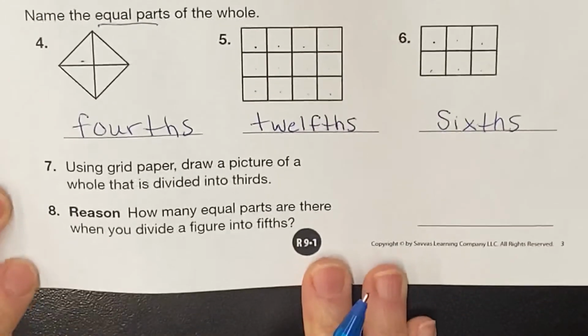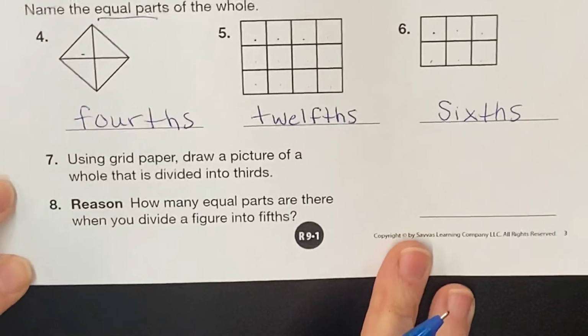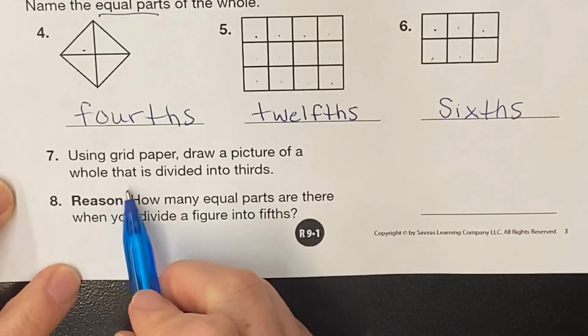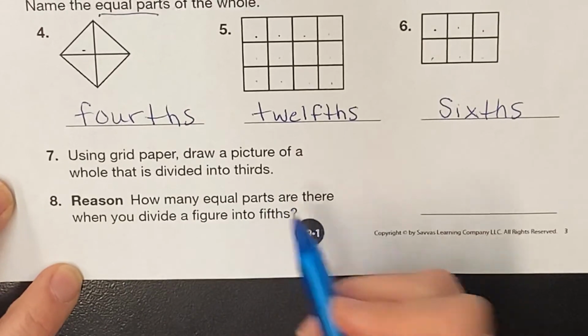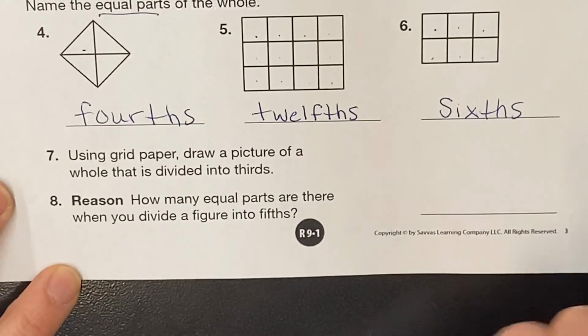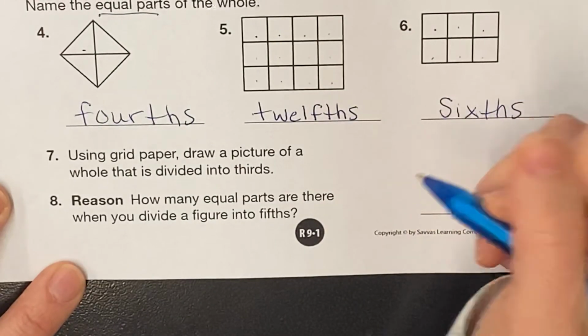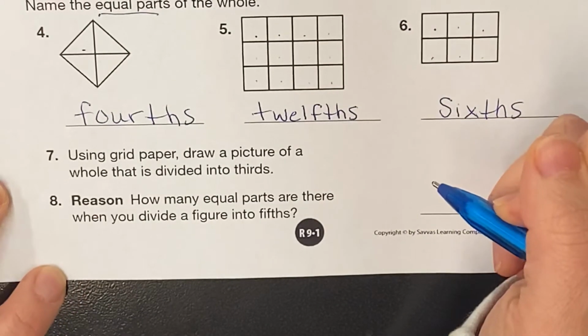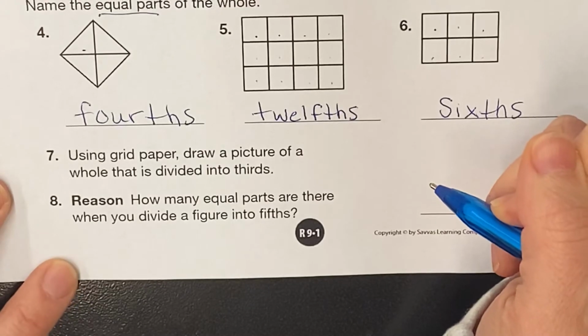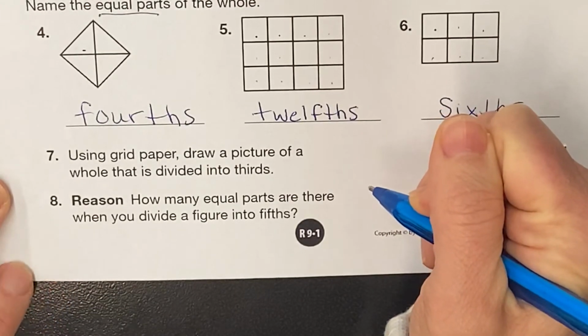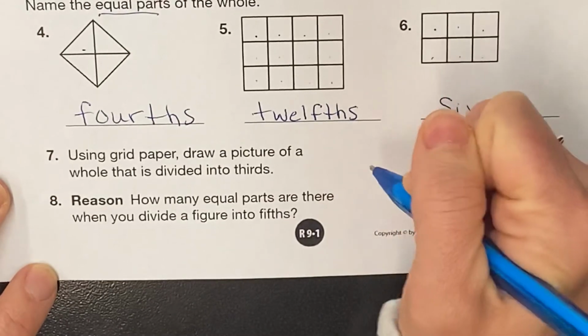Okay, number 7, it says using grid paper. We don't have grid paper, so you can just draw the picture on this page. Draw a picture of a whole that is divided into thirds. I would recommend when you're drawing an example of your own, I would just draw a box, a rectangle, something like that. It's much easier to draw equal parts when you draw a box or a rectangle, or a square, than it is a circle.